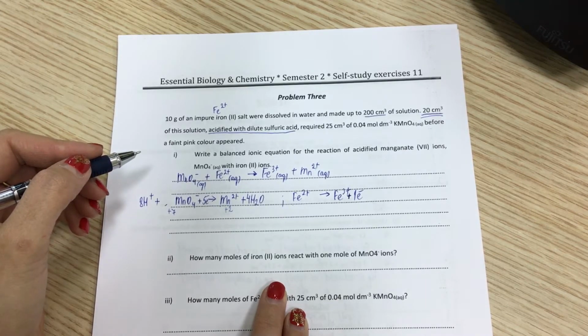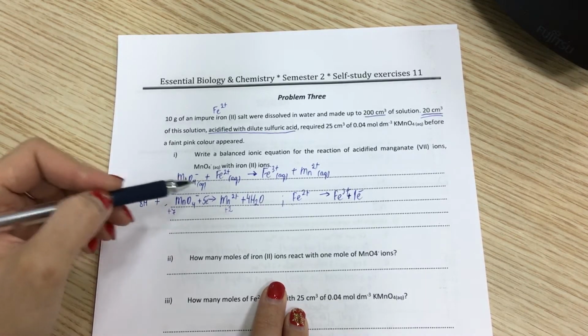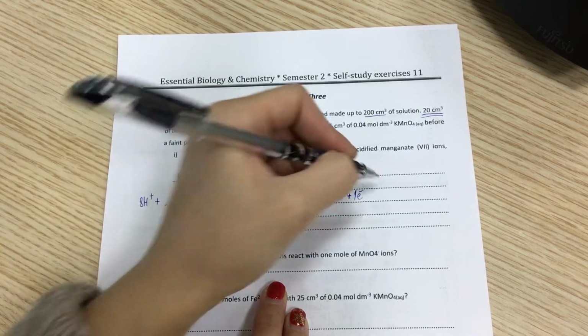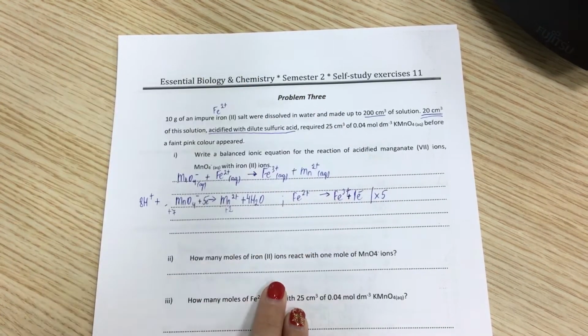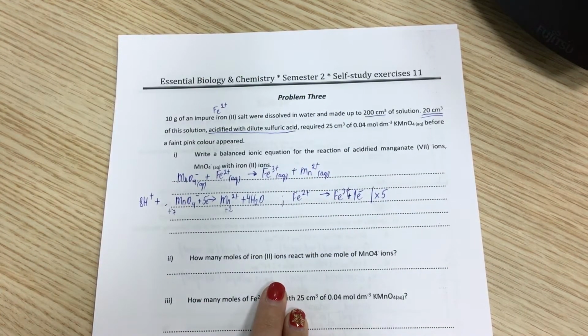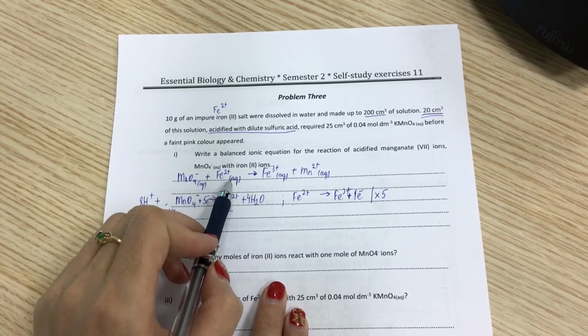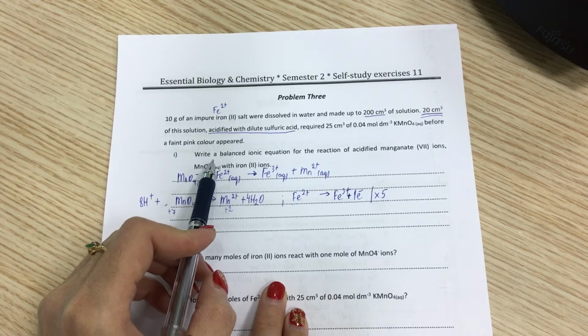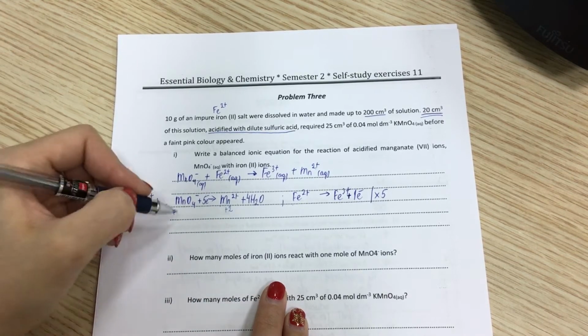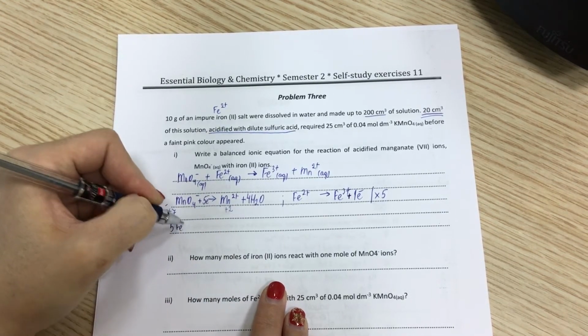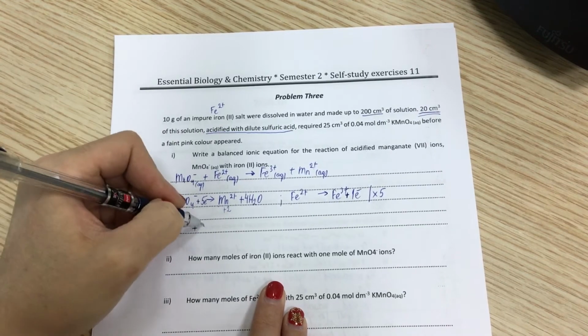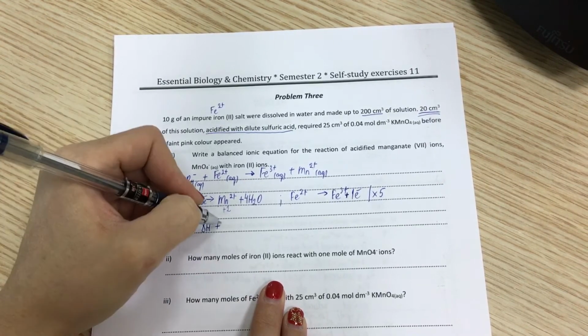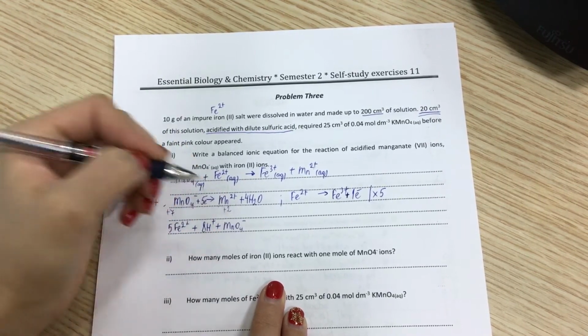The number of electrons involved in the overall redox process should be equal, therefore I have to multiply this equation by 5 and then add both of them to give me the overall balanced ionic equation, which is required in this task, okay? So I would add 5 Fe2+, 8 protons, plus MnO4- manganate ion.